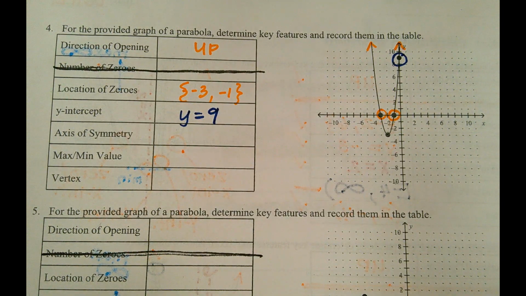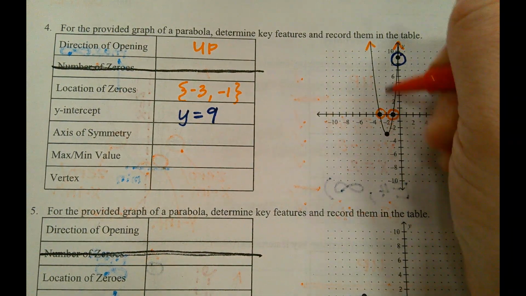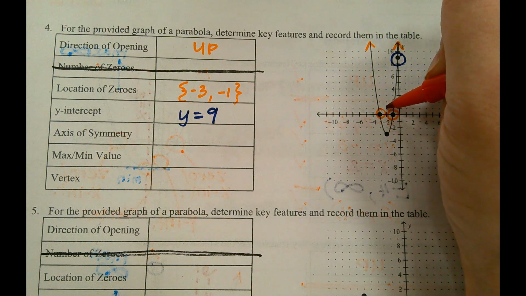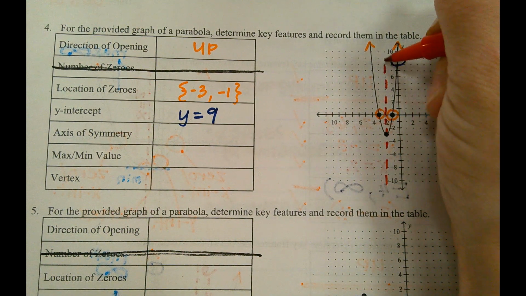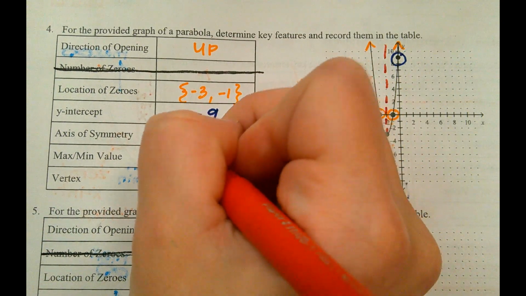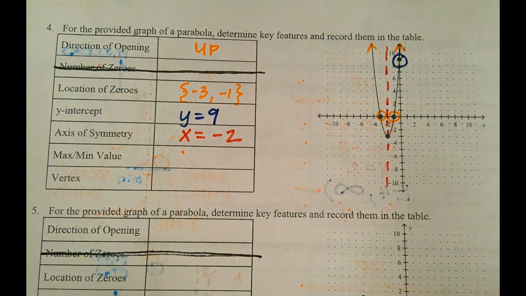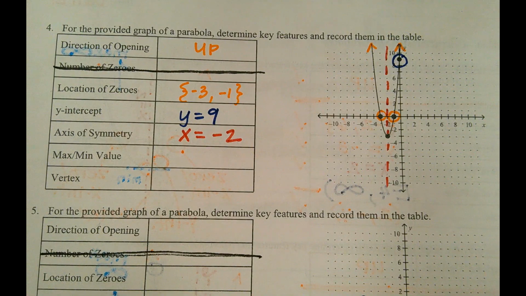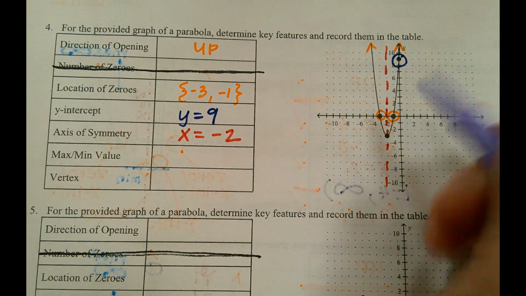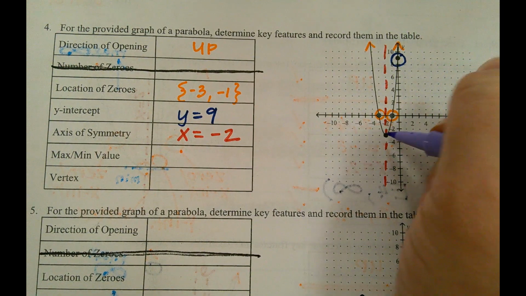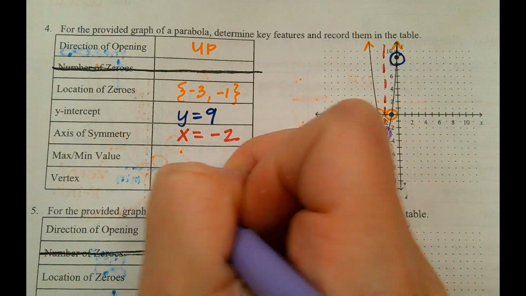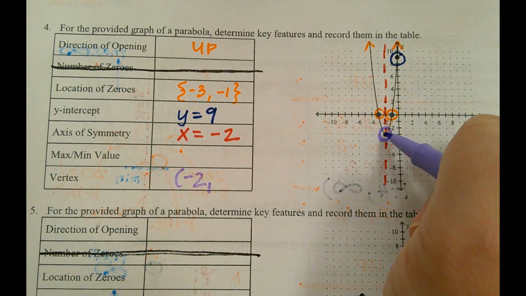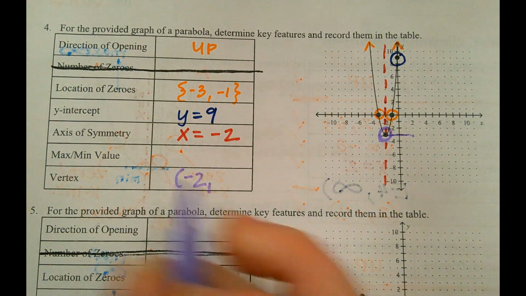My axis of symmetry? Good. Right in between that -1 and -3, -2. So x equals -2. We'll go back to the max and min in a second here. What's my vertex? -2, -3. Good. Same x value as the axis of symmetry. So -2 for x. And my y value is -3.